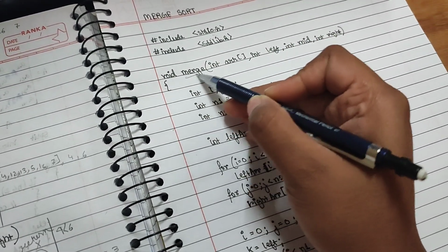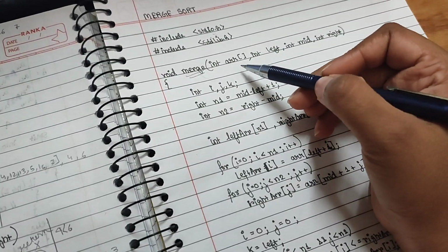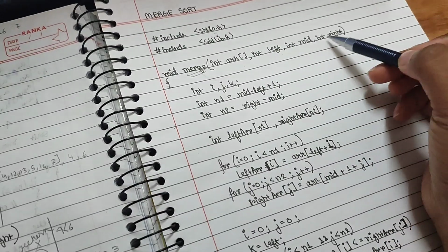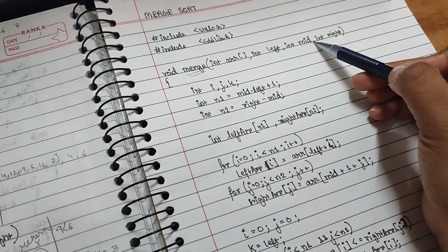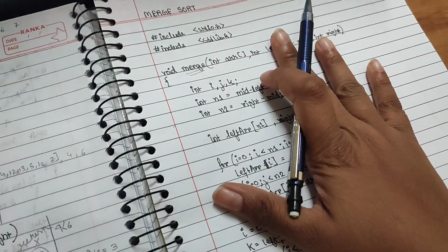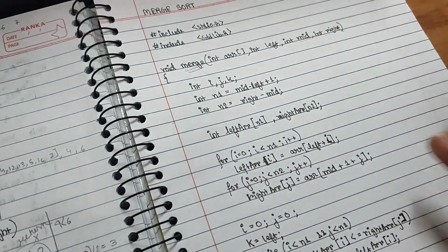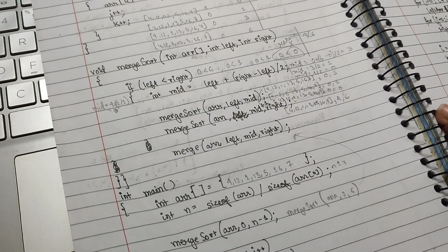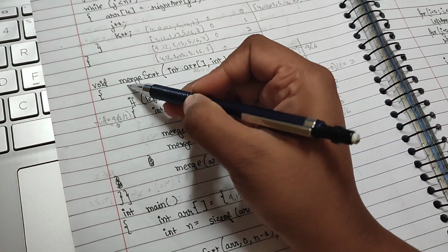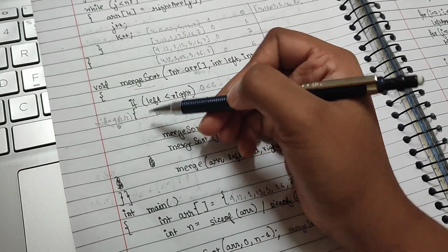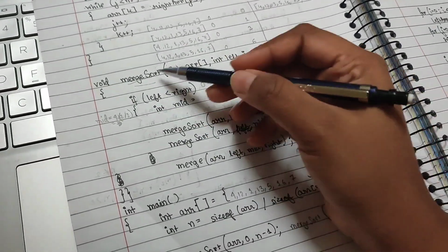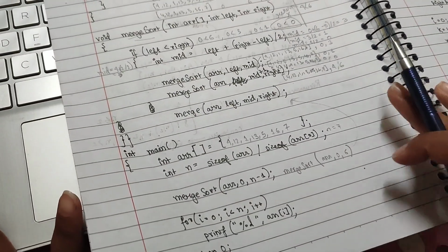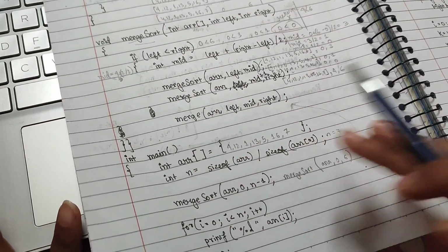One is this void merge function, which takes the parameters array, left, like the leftmost index, the mid index and the right index. This will be used to merge the array at the end. Then we will be working with this function called merge sort, which is a recursive function that will keep calling itself, and then we will be working with the main function in which we would just put the array and so on.